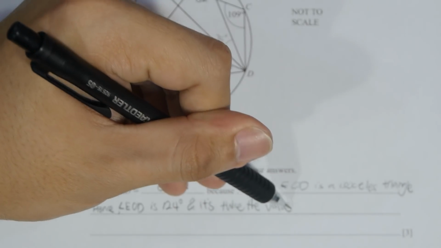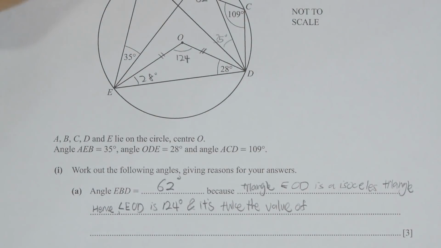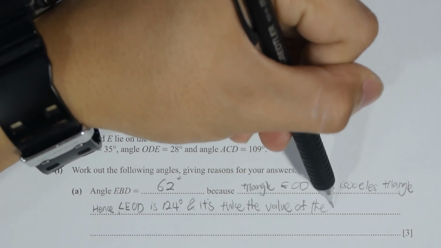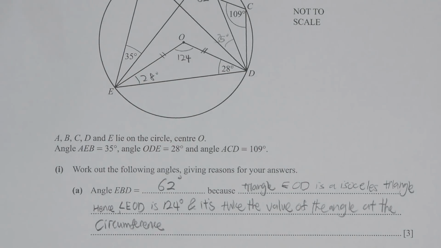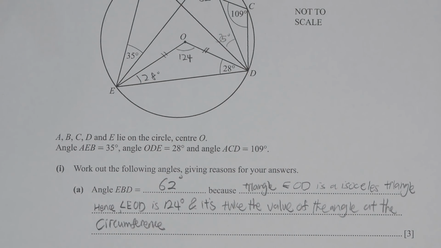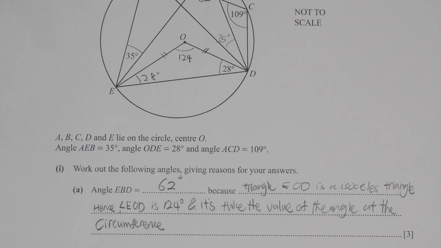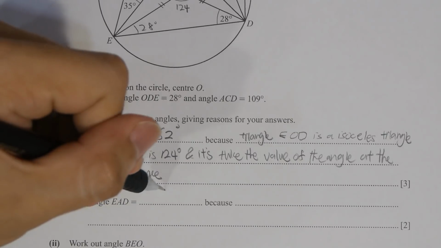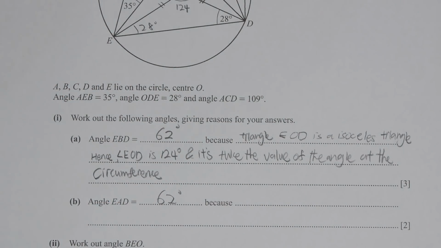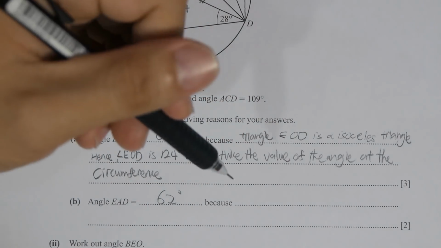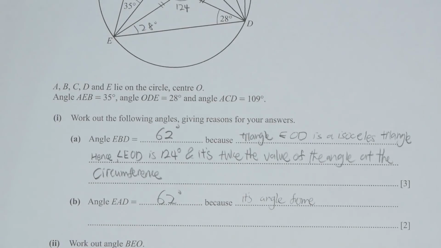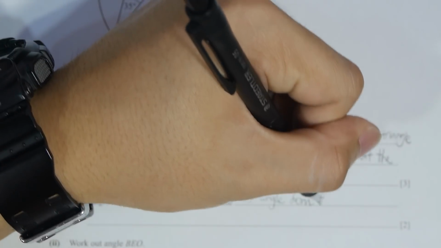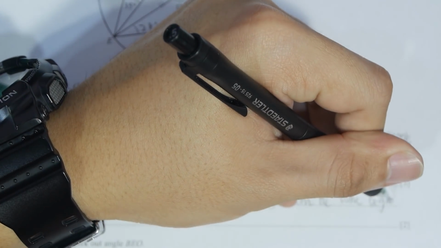Then for EAB and EBD, their result is half of EOD, which makes it 62 degrees. So angle EBD is 62 degrees. Hence, EOD is 124 degrees, and it is twice the value of the angle at the circumference. EAD will be 62 as well because it is the angle from the same segment, starting at E, ending at D.